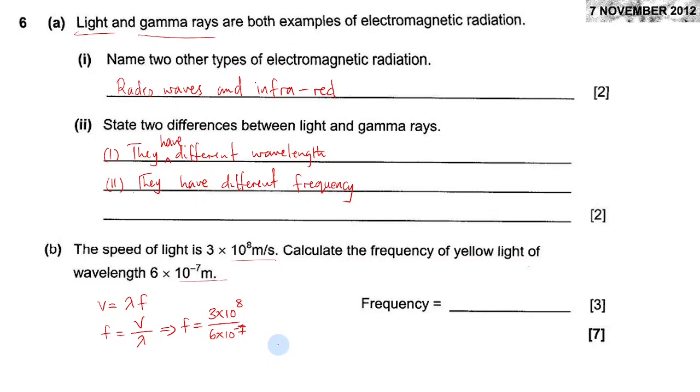Yeah, but I'm going to use mathematics here. So here we'll have 3 divided by 6. Since the bases are the same, the answer should be multiplied times 10, then we subtract the powers, like 8 minus, open brackets, -7.